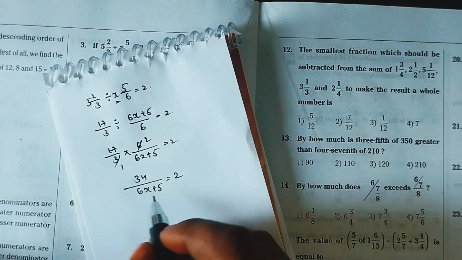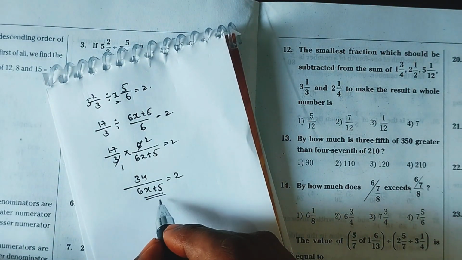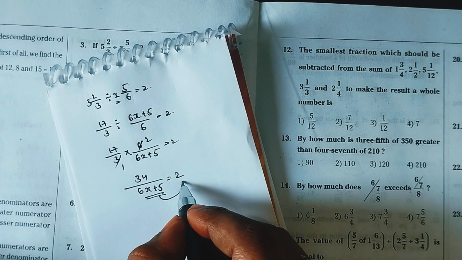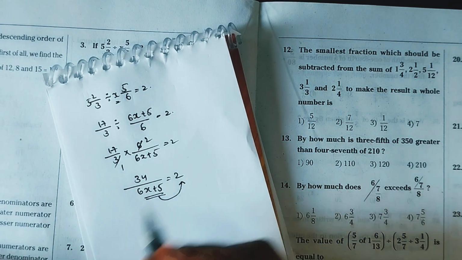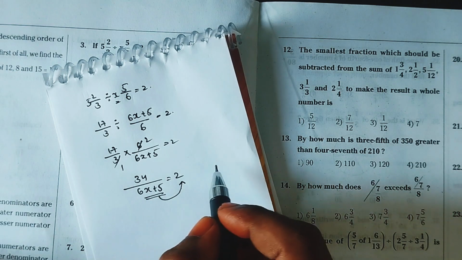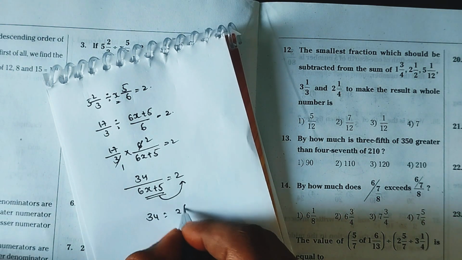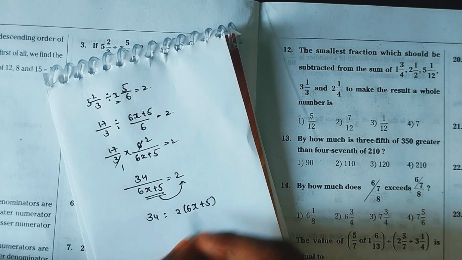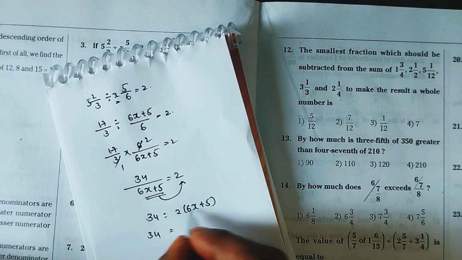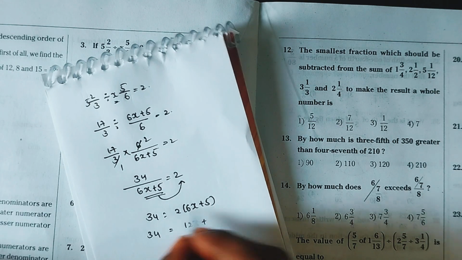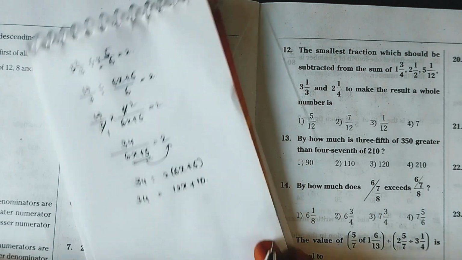So then what will we be doing? Here this number is in the denominator, so we will be sending it to the other side. It is in division, and upon going there it will become multiplication. So 34 equals 2 into (6x plus 5). Okay, then 34 equals 2 into 6x is 12x plus 2 into 5 is 10. So this is the equation we have got.